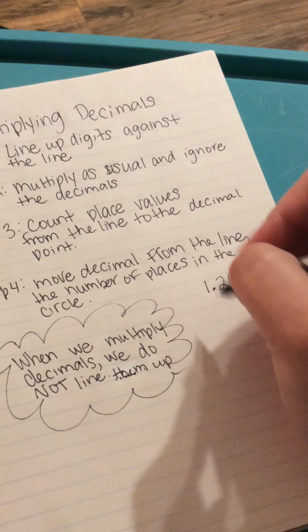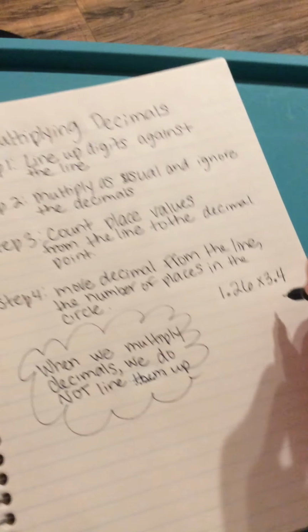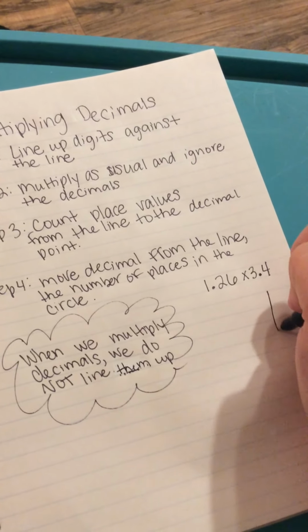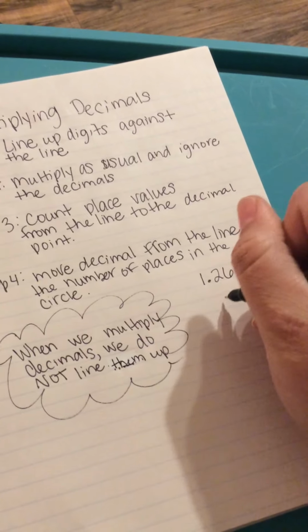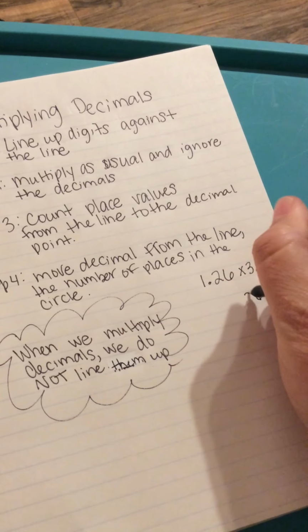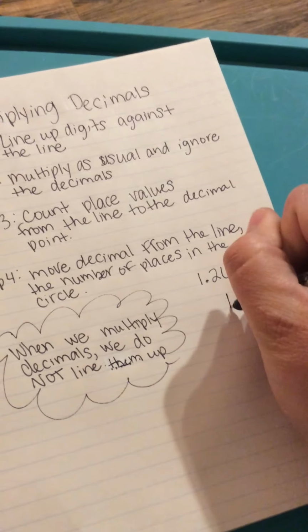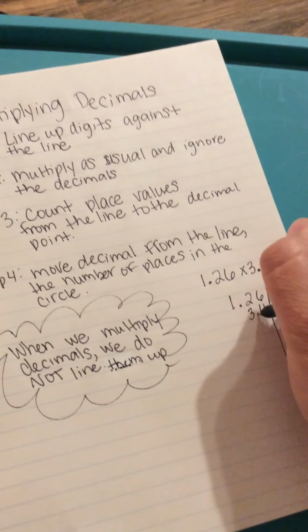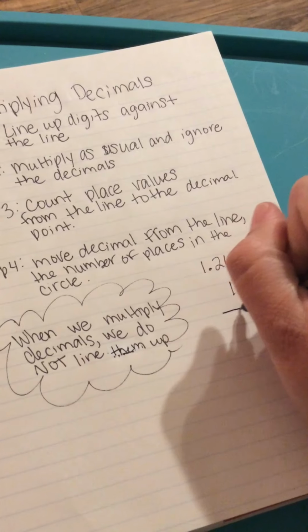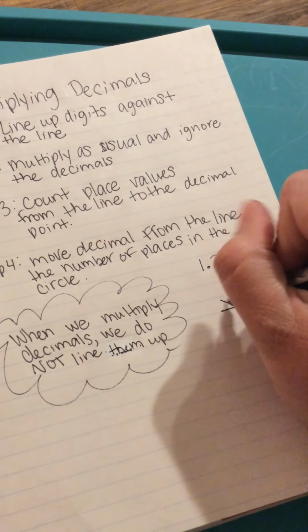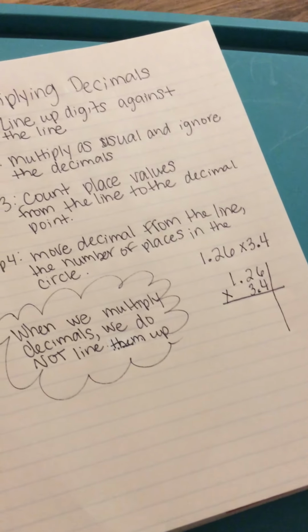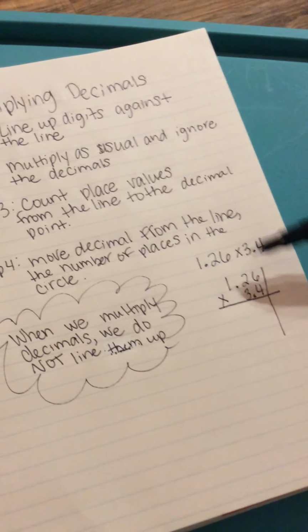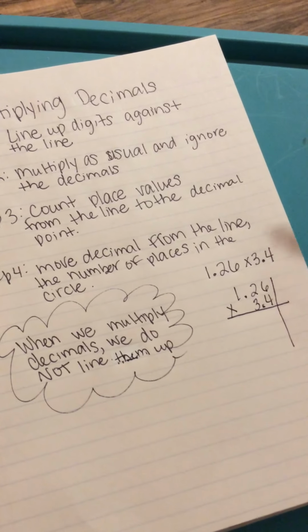So I'm going to draw a line first, and I'm going to line my digits up against it. Remember, when we multiply decimals, we do not line the decimals up. That's why I'm lining them up against this line.